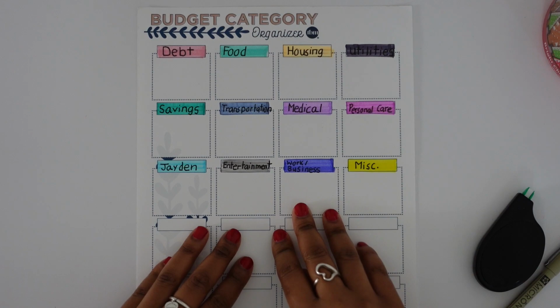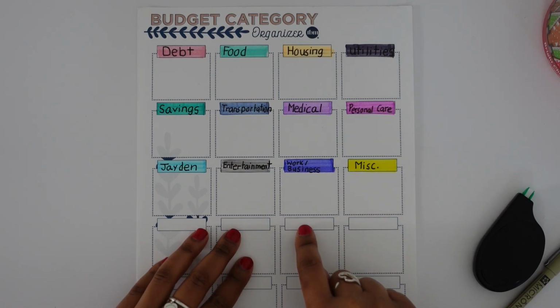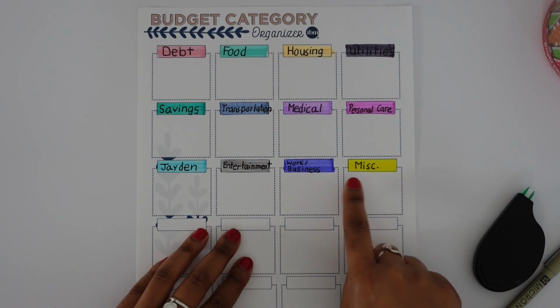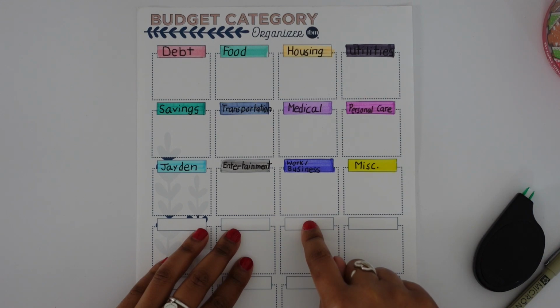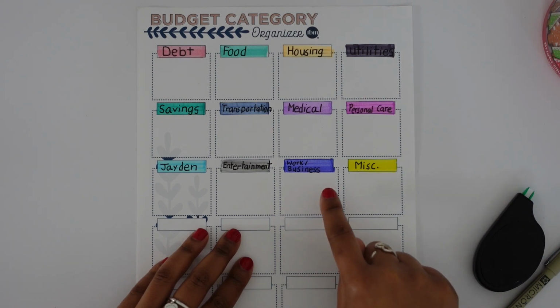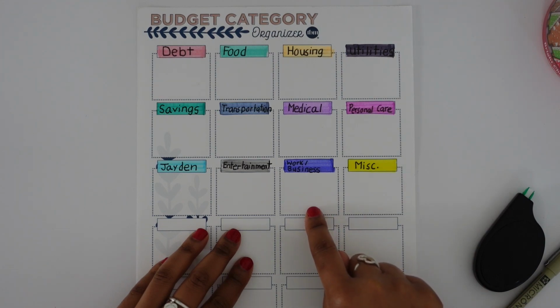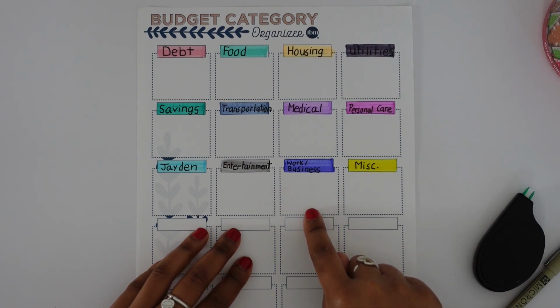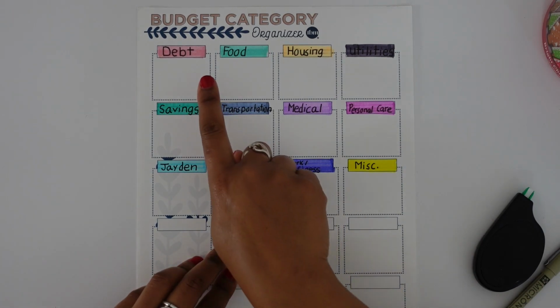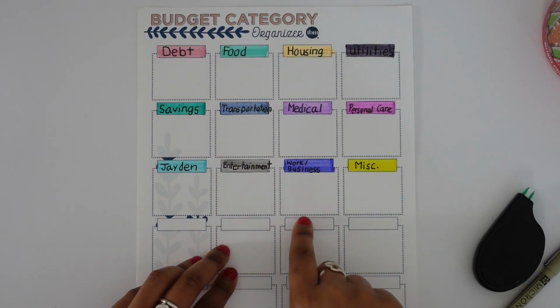So let's go ahead and set up our budget category organizer. To save time, I did go ahead and list all of the categories that I plan to use for 2023, and I did color code it with a highlighter. If you are new to budgeting, one thing that is really useful is the highlighter method. When you're tracking your expenses, each expense needs to go into a category and you highlight it with a certain color, and then at the end of the month you total up all of your categories. That way you can see how much of your money is going towards debt, food, housing, etc. So I did go ahead and write down my categories and I gave each category a color.